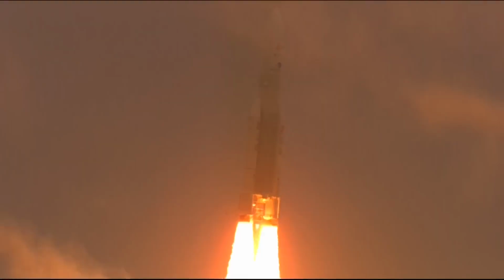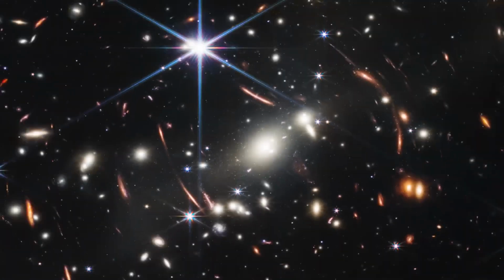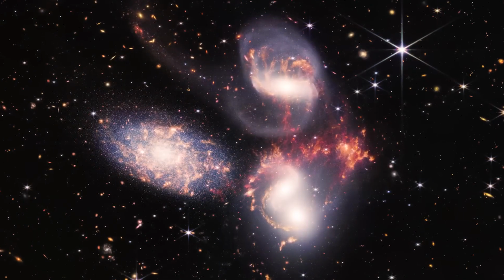After launch and the intricate deployment, Webb is operating remarkably well, capturing amazing views of the cosmos.